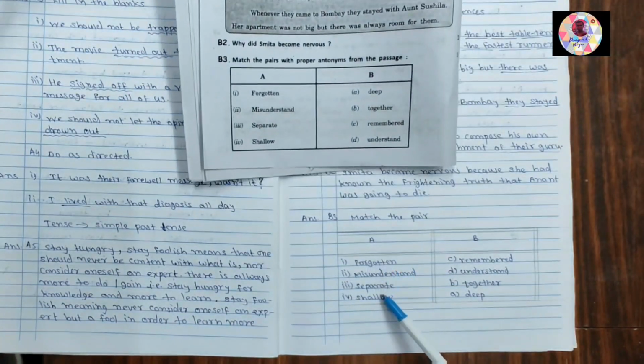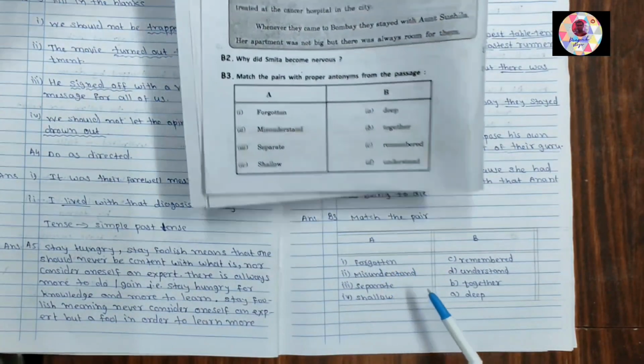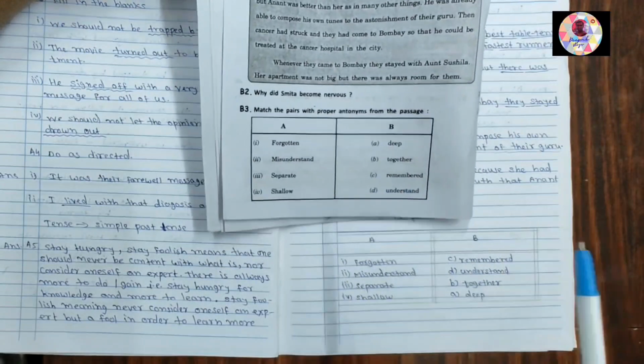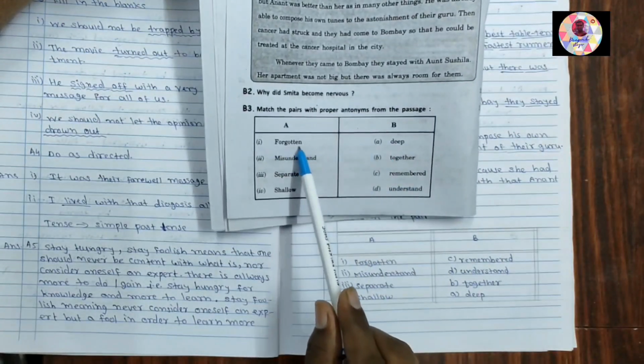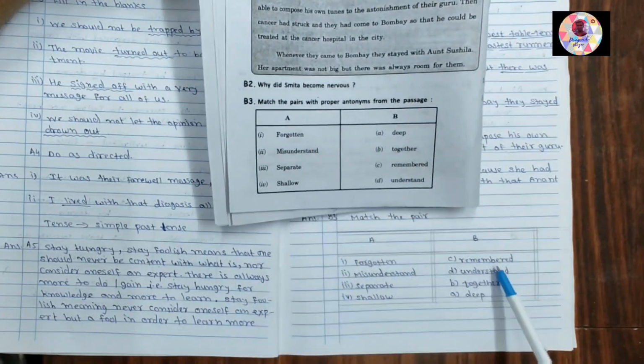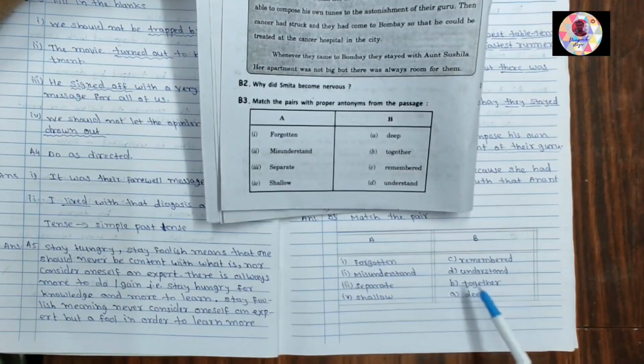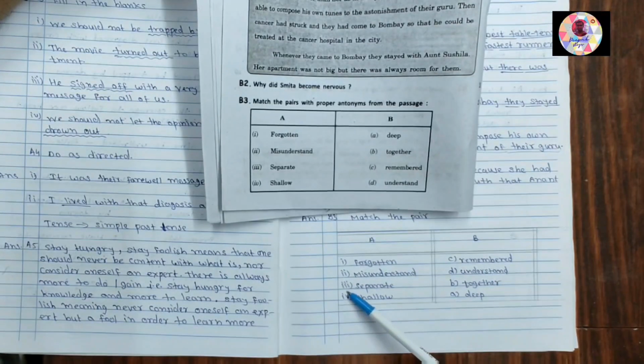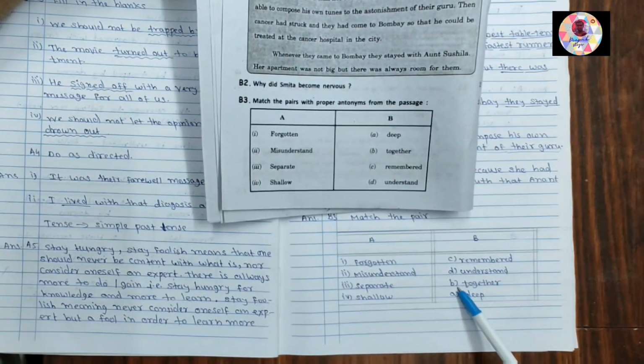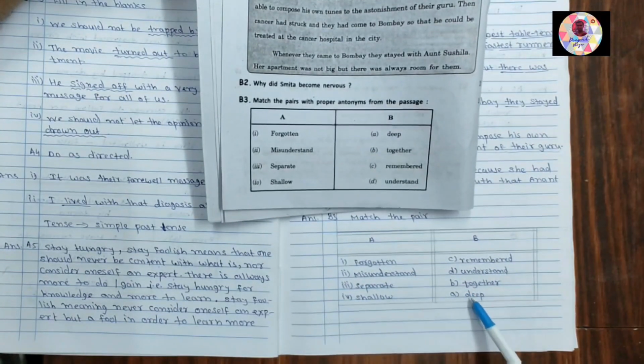So these all words I have written here. While writing the answer, we have to select the appropriate pair. So in front of forgotten, what will come? Remembered. Now second, in front of the misunderstand word, understand will come. Third one, separate, here the answer will come together. Shallow, the answer will come deep.